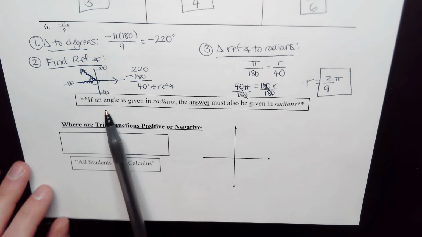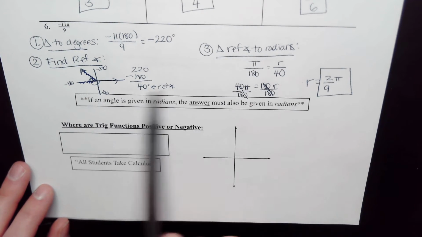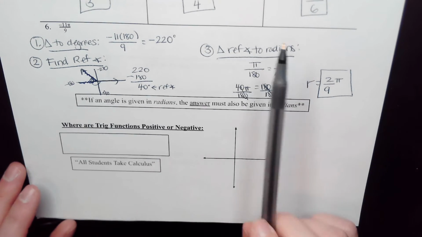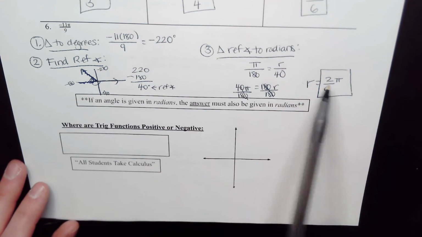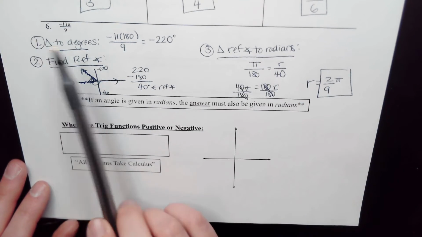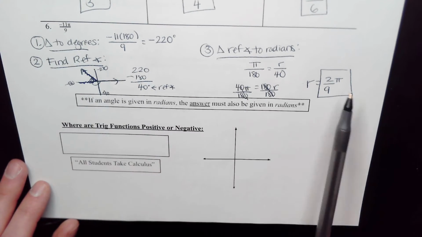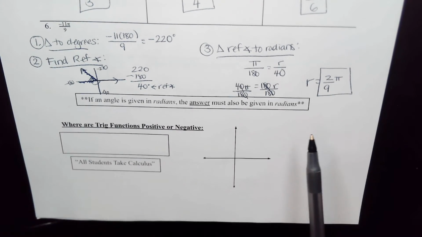For this last part, if an angle is given in radians, the answer must also be given in radians. So that's really important that I was saying that for number 6, because I gave you that angle in radians, your answer must also be in radians.